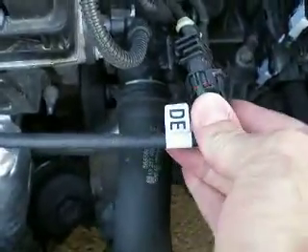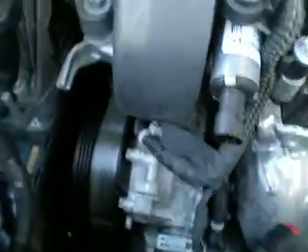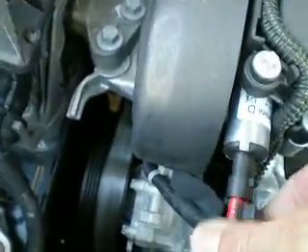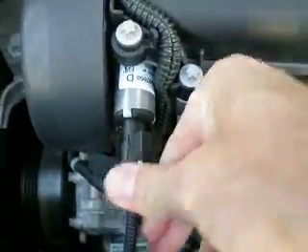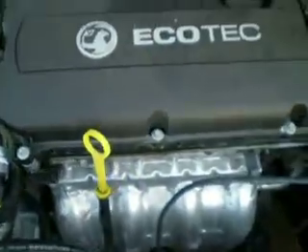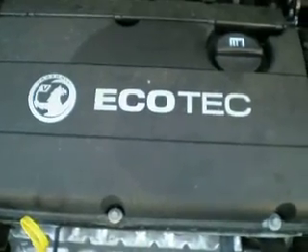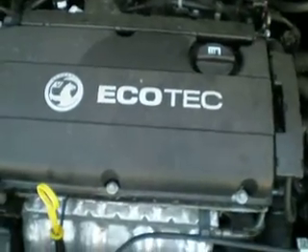That can go back onto there. I also did disconnect the camshaft sensor, and go back onto there and clip it in. Okay, this is the Vauxhall Ecotec engine, 1.6 litre, standard normally aspirated engine. We'll go back and look at the application again.